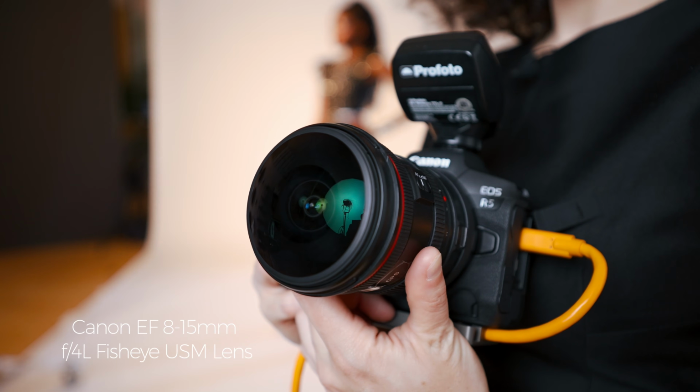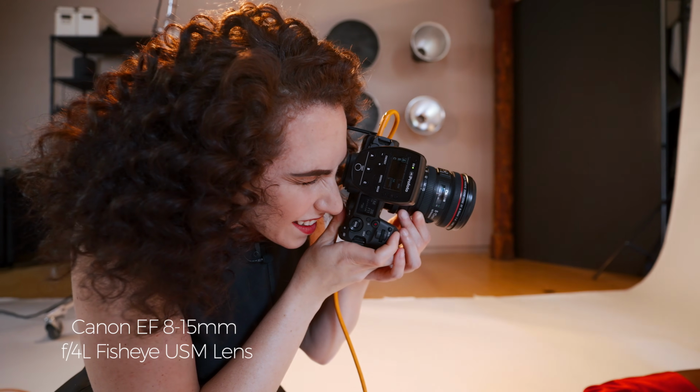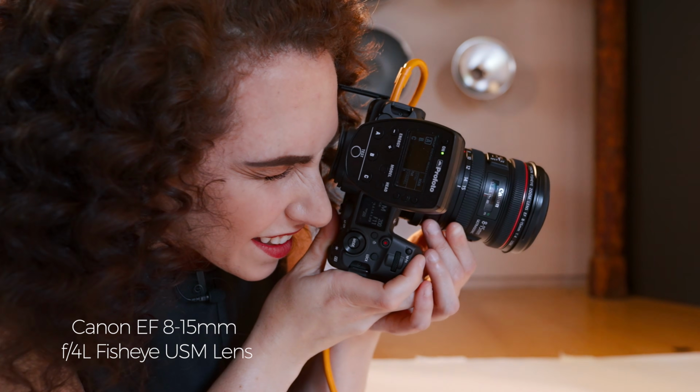Now, what is a fisheye lens? I think that's where we should begin. Fundamentally, a fisheye lens is a lens that gives you an extremely wide field of view. The lens that I'm shooting with today is a Canon EF 8 to 15 millimeter 4.0 lens. At 8 millimeters, if I'm looking at you here and I take a picture, I can see the wall to the left and the right, the floor and the ceiling. I see everything in a 180-degree view.